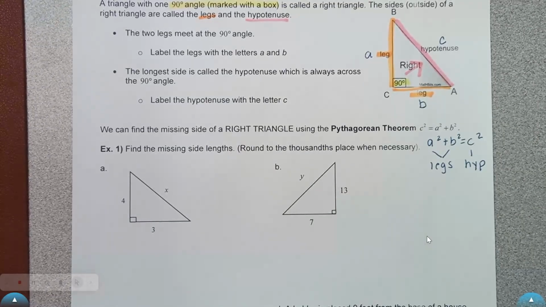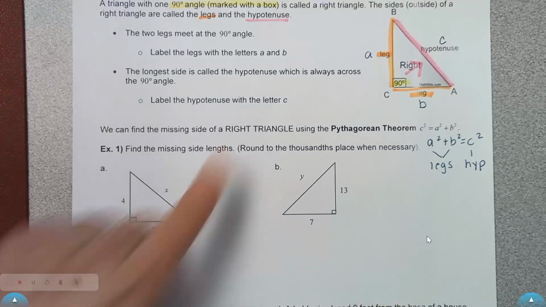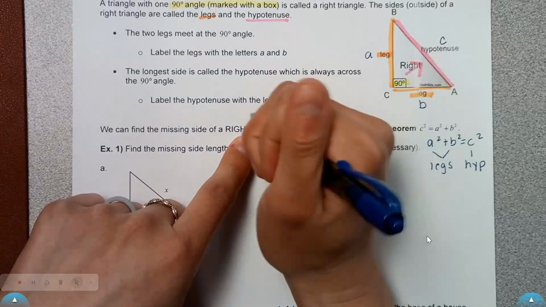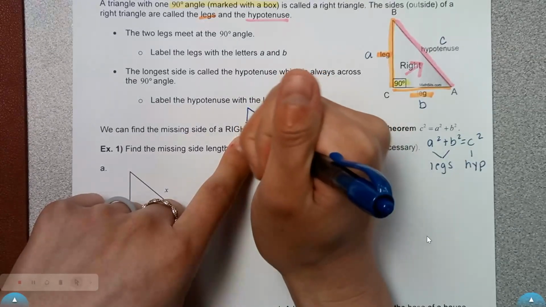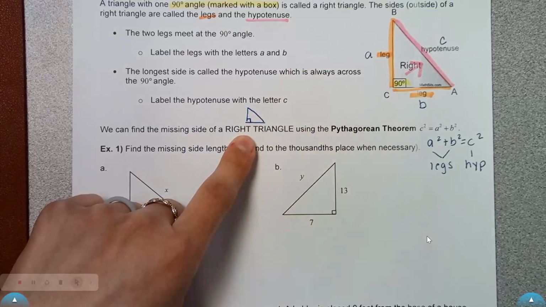And so for the four problems below, we are going to use that equation, that theorem, to help us find the missing side. Remember, this only works in right triangles. You see how right triangle is capitalized? It means it only works in triangles that have a box. Remember, that box is 90 degrees.